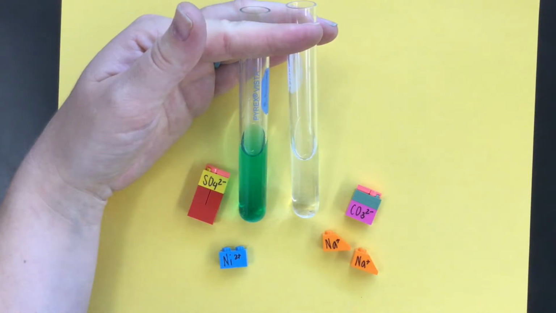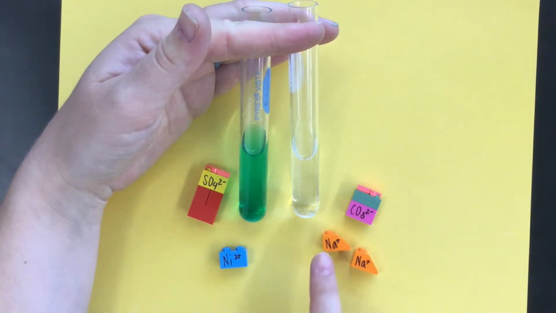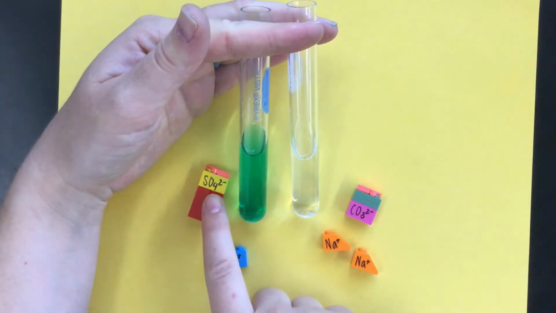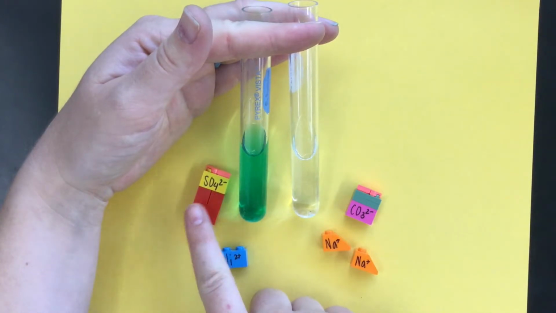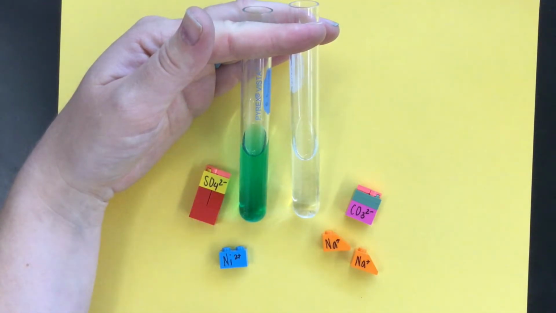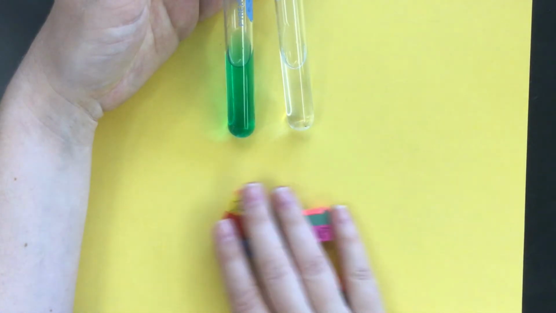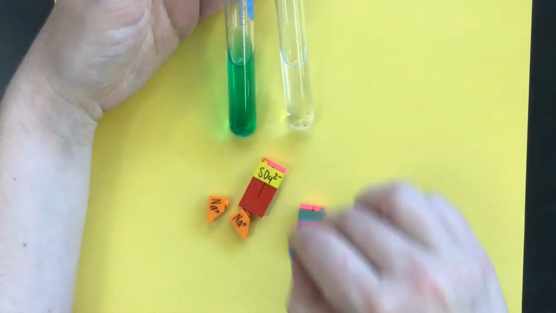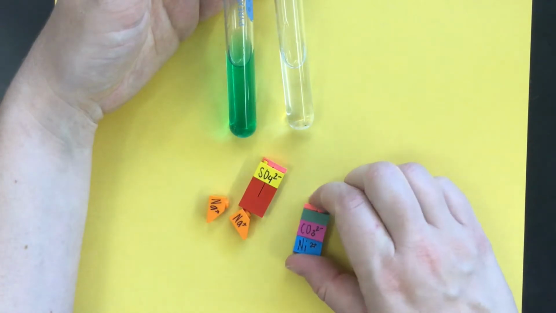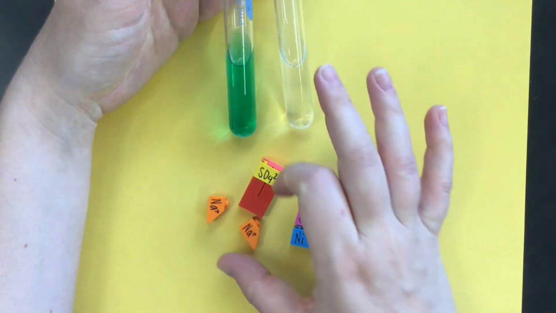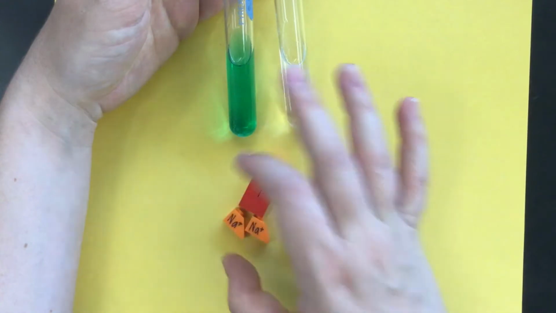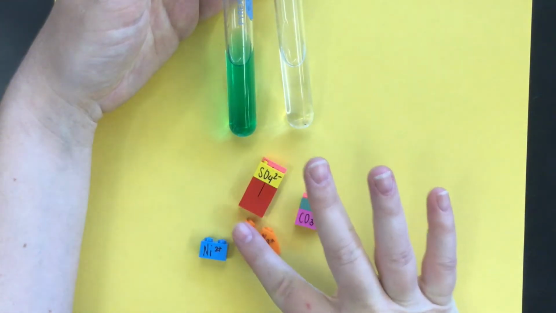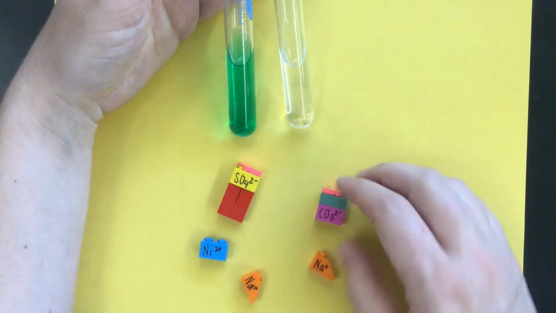There's only 2 things that can possibly be made. The reason there's only 2 things that can possibly be made is because pluses can only bond to negatives, and negatives can only bond to positives. So if I were to mix these 2 test tubes together, the possibility is I could make nickel carbonate and sodium sulfate, or they just stay dissolved and unbound.